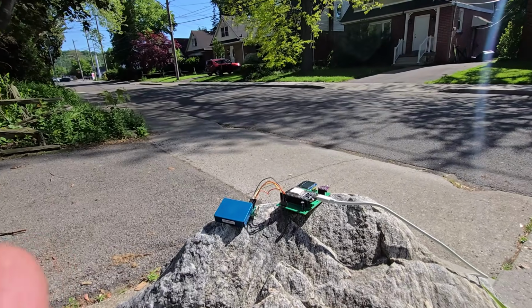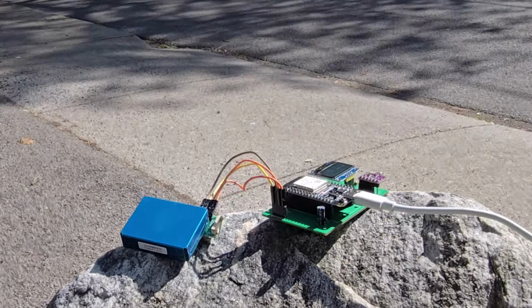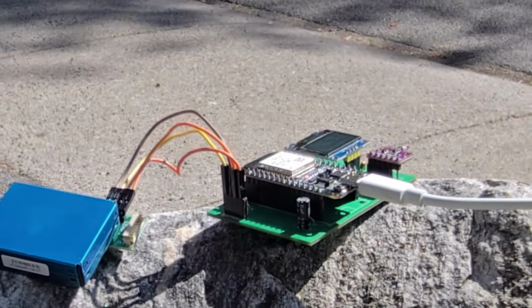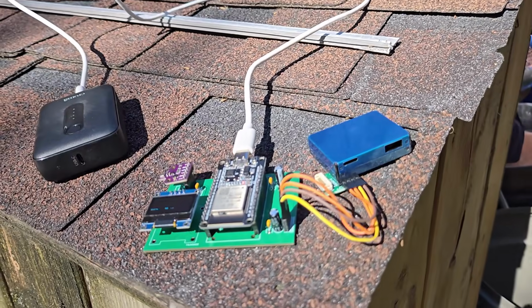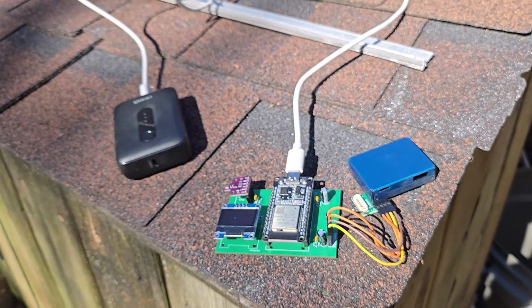This project is so cool and excellent for monitoring your indoor air quality or outdoor air quality. So, let's find out how we can build this device. Let's get started.